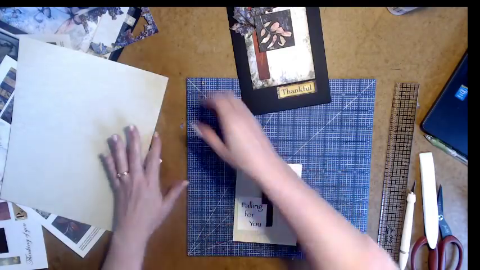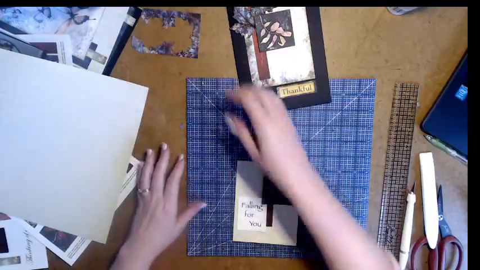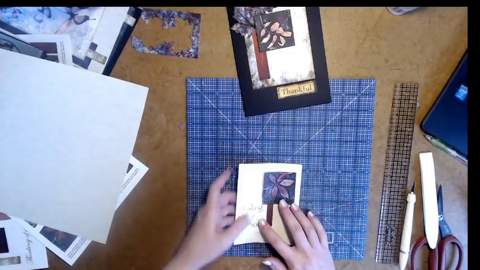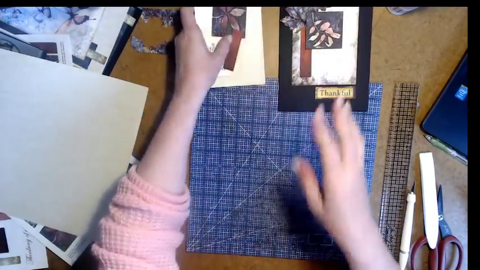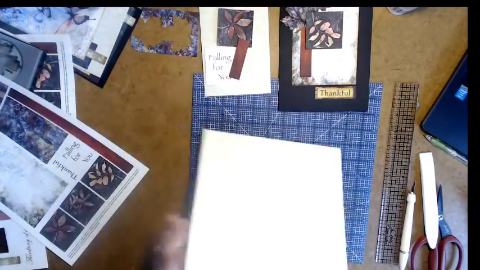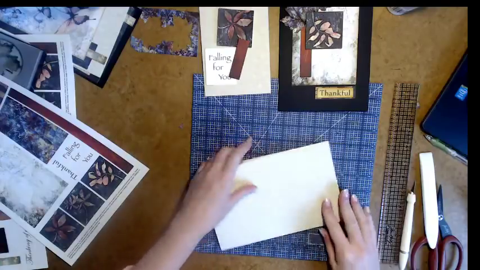We can use, let's see what else we can come up with. I used all this piece up, but we can use some of those pieces on a smaller card. So we'll set that aside and see what we have left over from doing this one as well.